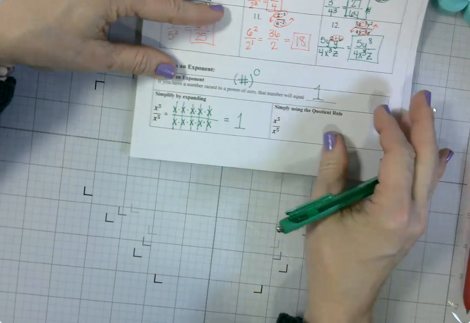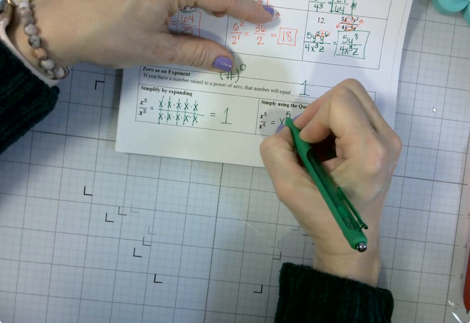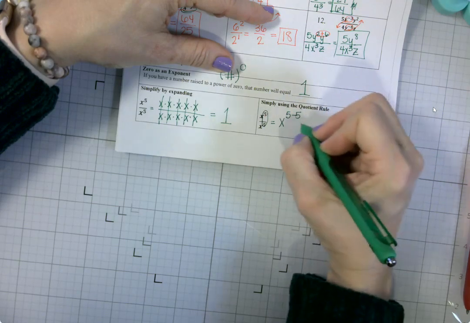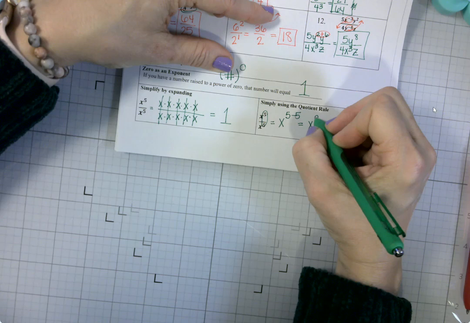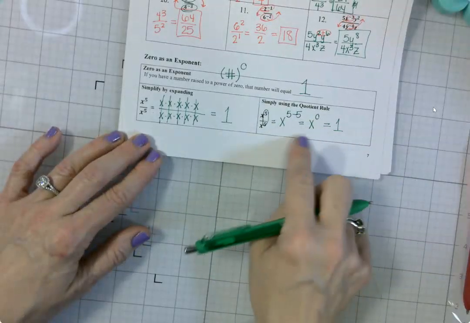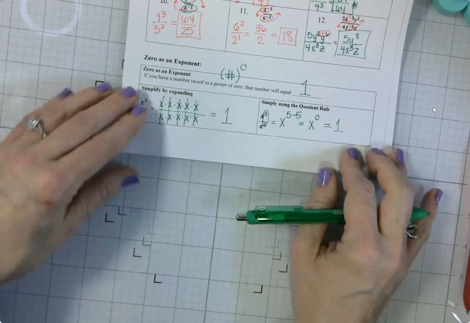All right, now if I have my quotient rule, this is x to the 5th, and we're going to do 5 minus 5. We're going to subtract those. So I get x to the 0 power, which is a 1. The reason why this is true for anything is because of this. Basically, everything simplifies to one whole.